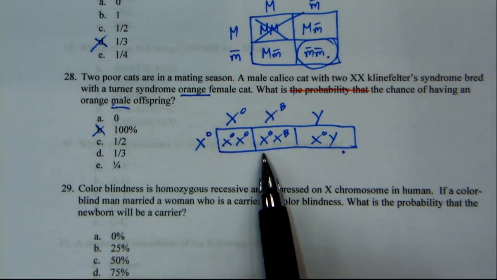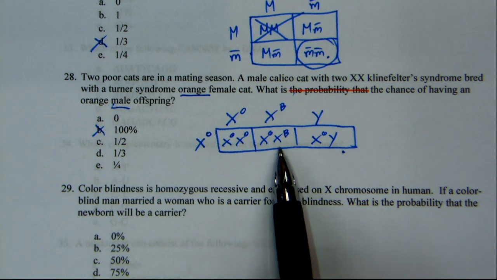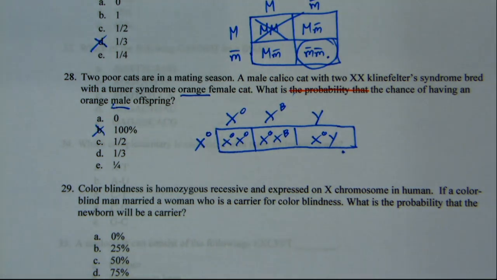Yes. Which one? This one? They'll only ask for male. Okay. All right. We get it squared away. Okay.